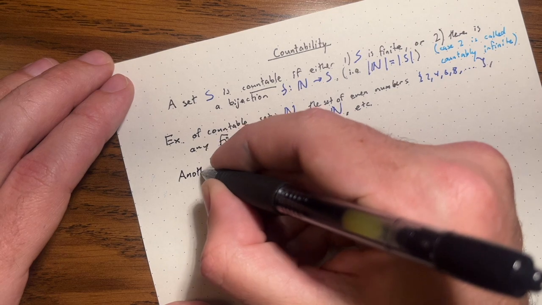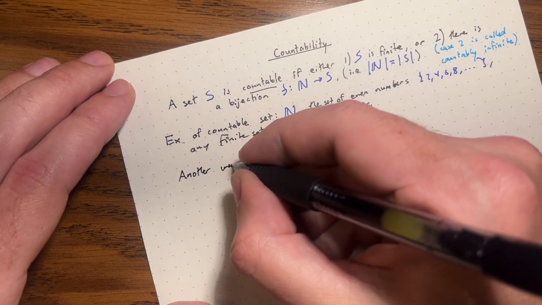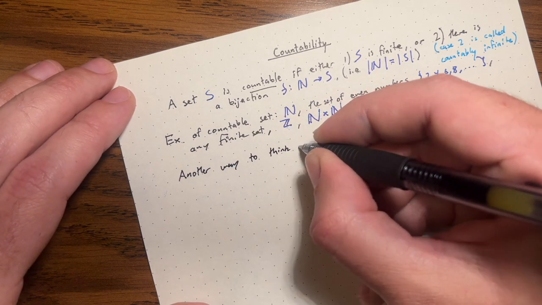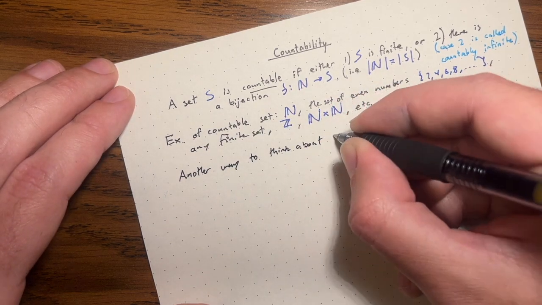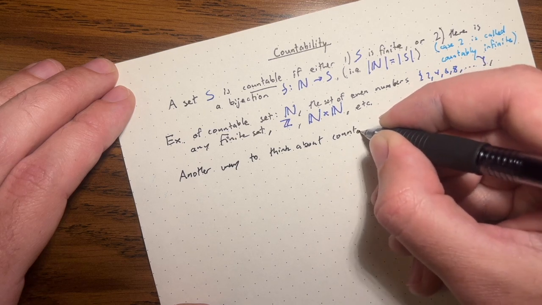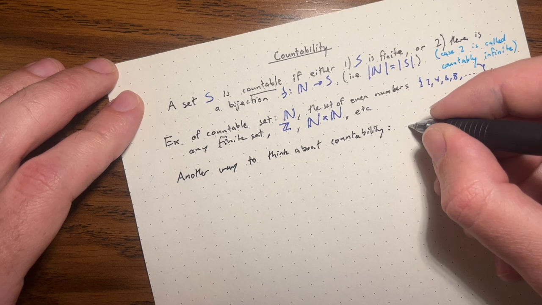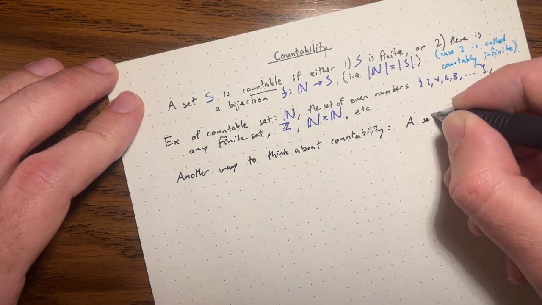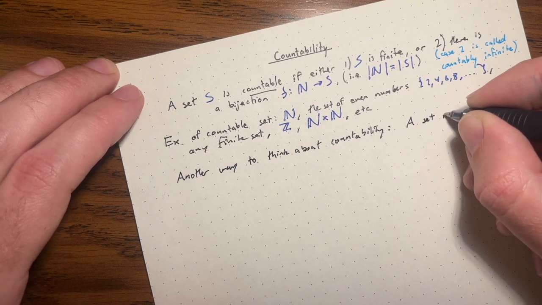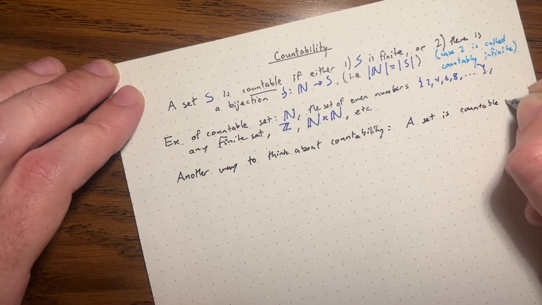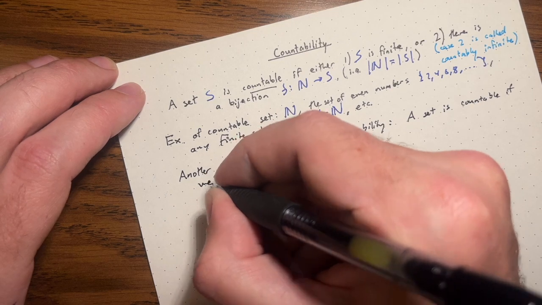So another way to think about countability, or even to define countability: a set is countable if we can list the elements.